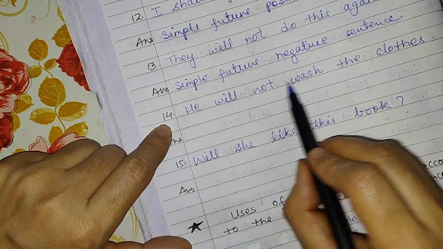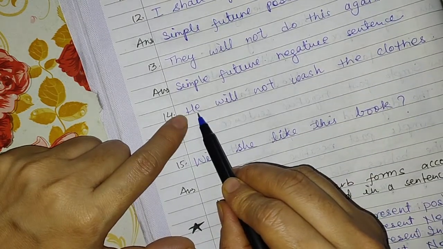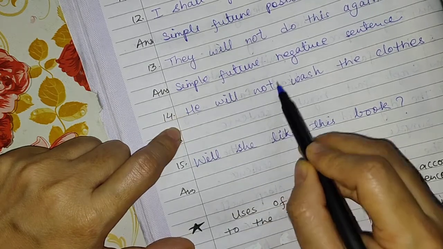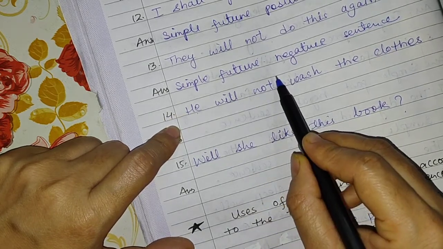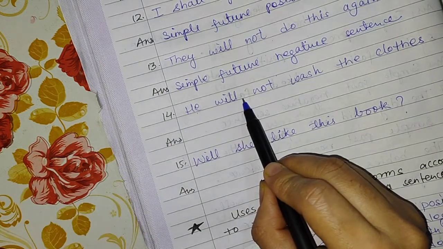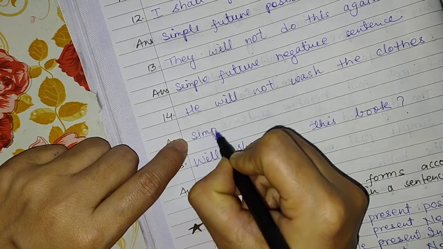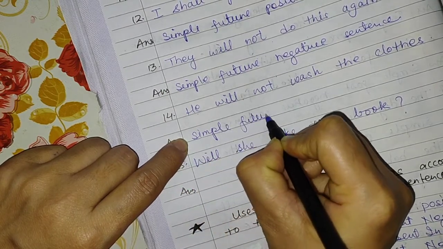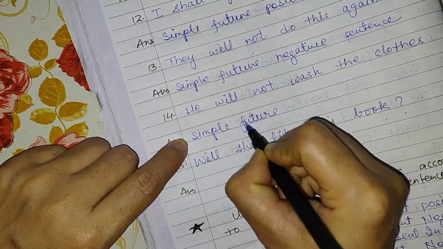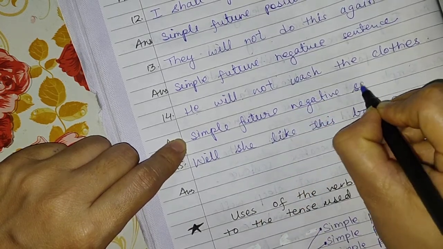Next is, he will not wash the clothes. He is again a singular subject, will not. Not is telling us that the sentence is a negative sentence. Will is telling us that the sentence is in future tense. So it will be your simple future negative sentence.